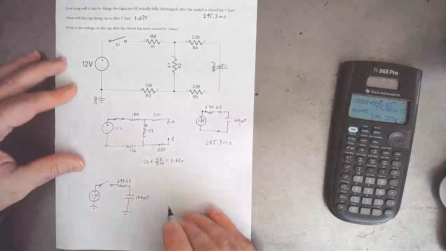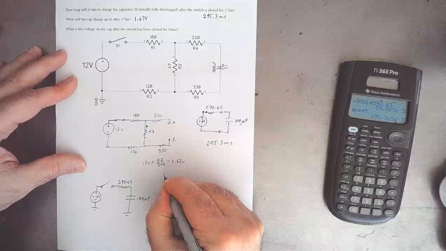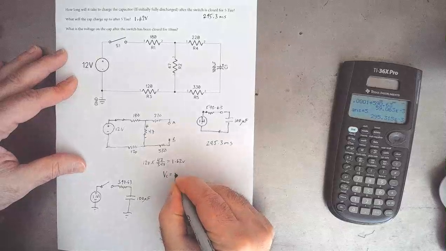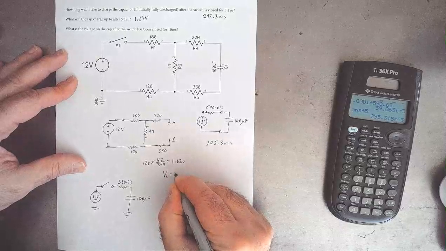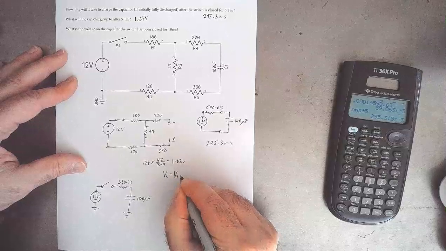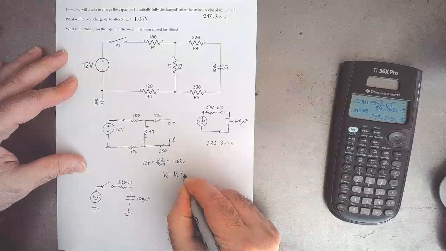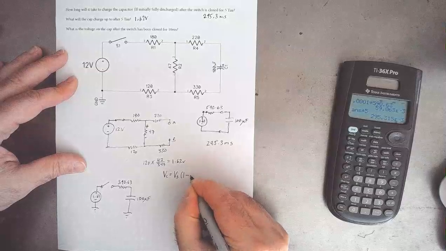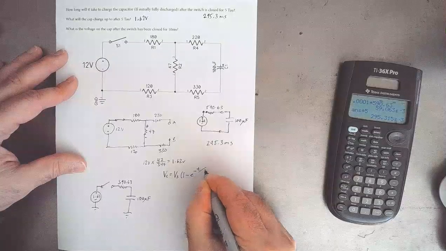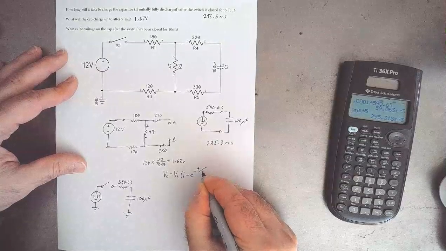Well, we're going to have to use our charging cap formula, which is the voltage on the capacitor is equal to the charging voltage, which in this case I'm going to call Vs, times 1 minus e to the negative t over tau, or RC, however you want to put it.